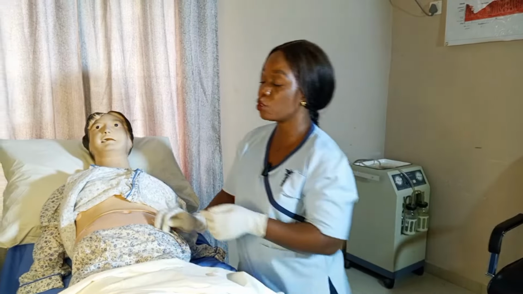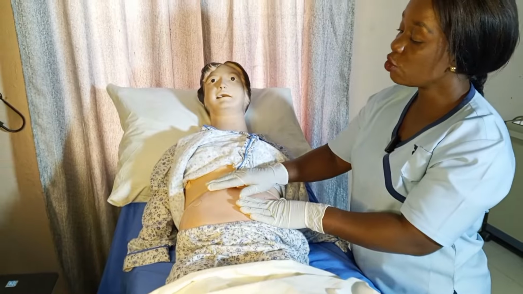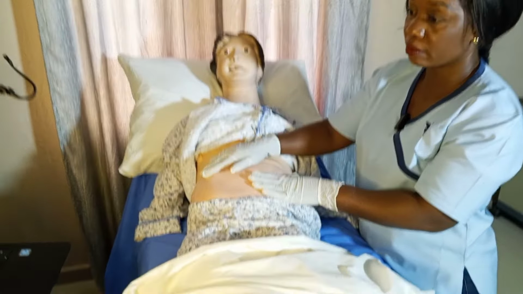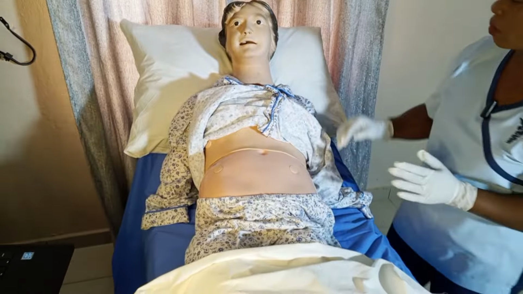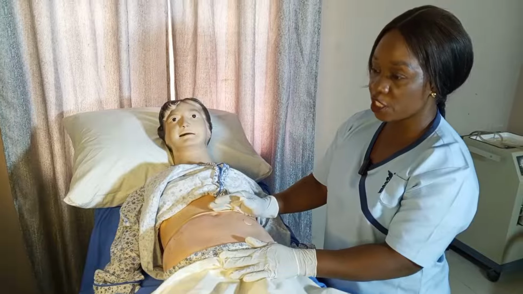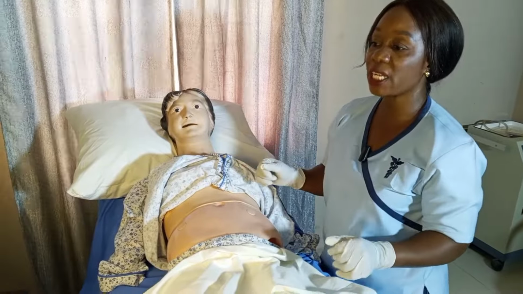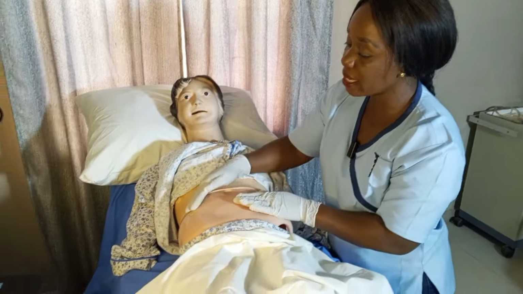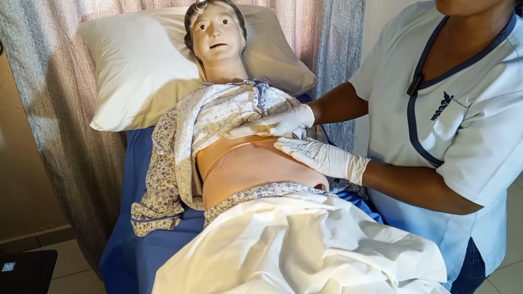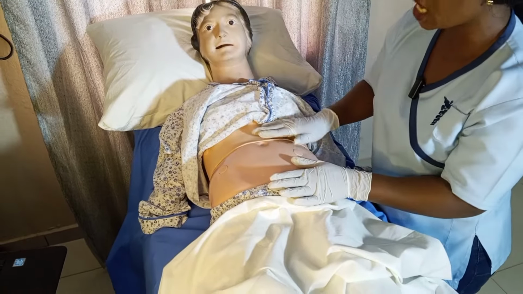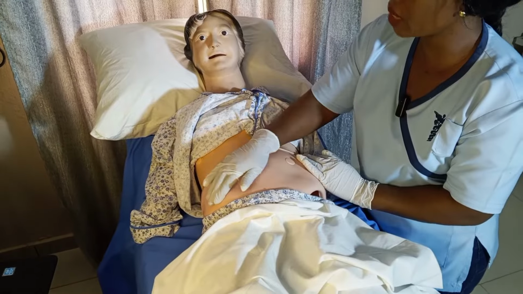So the next thing is for me to palpate, right? Then you use your hand, do some slight palpation while the patient is still lying down, in a supine position with the head and knee supported. Press the abdomen slightly in all the 4 quadrants, right?